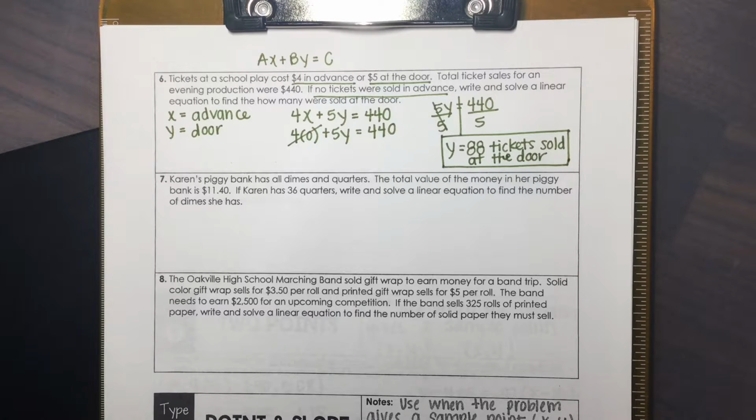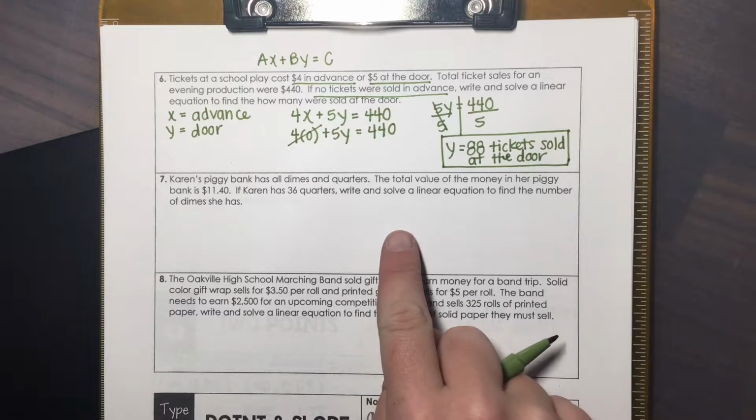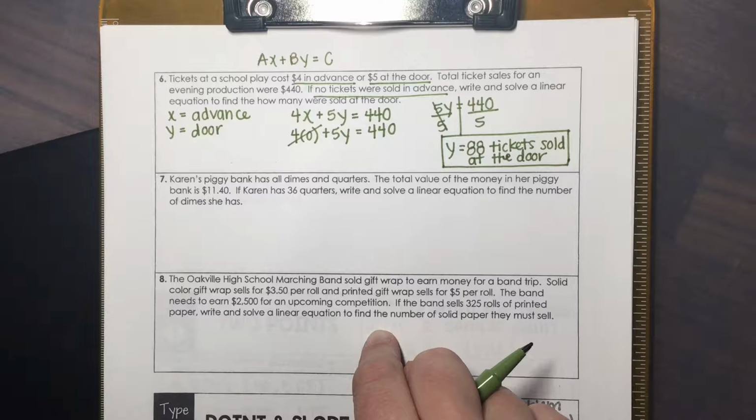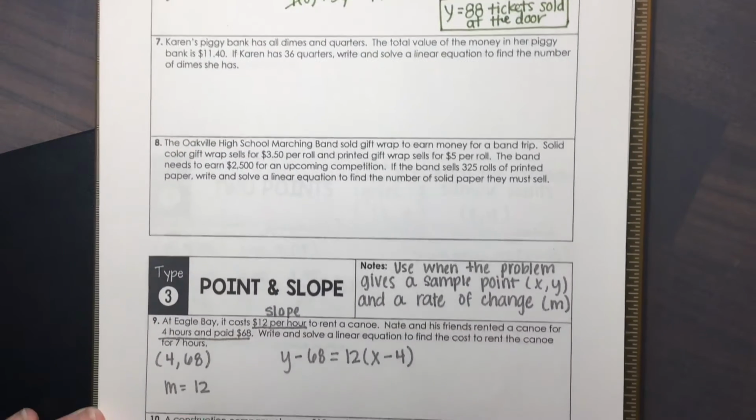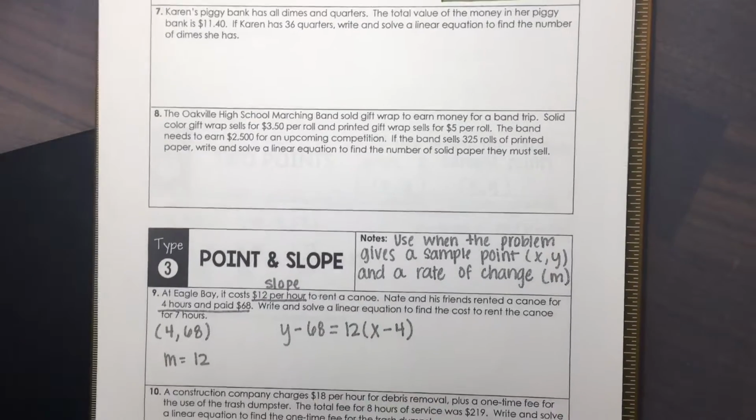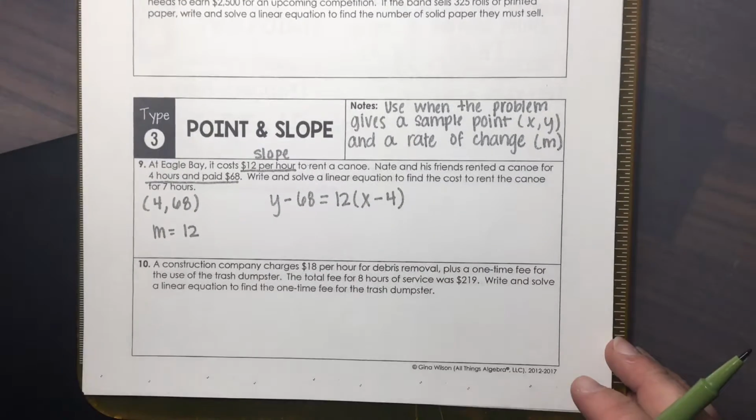All right. So now you'll try 7 and you'll try number 8. Okay. Try number 7 and try number 8. All right. We've got 2 more examples to go through and we will be done. All right. So we're going to go ahead and go down to the bottom here.